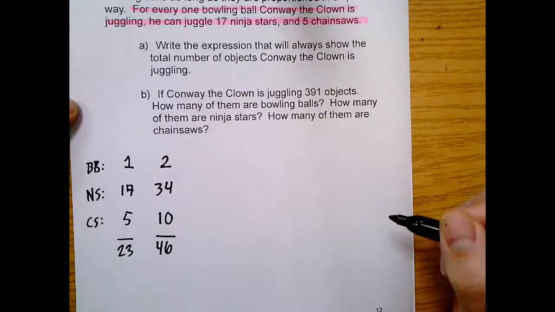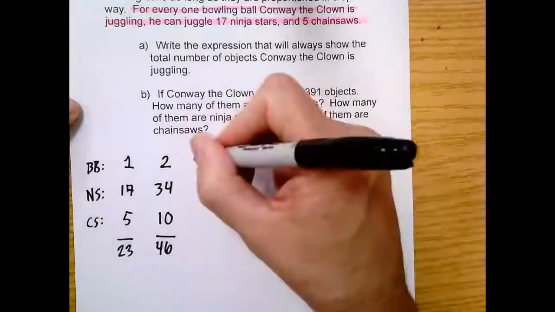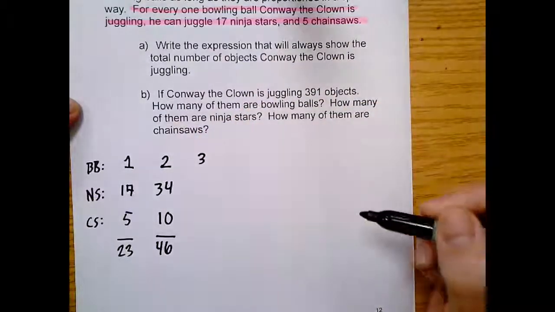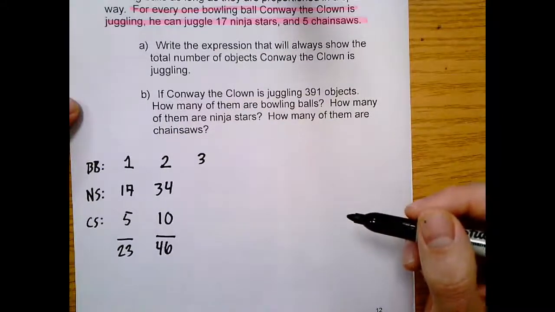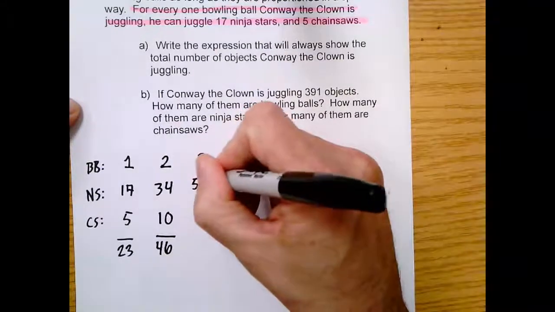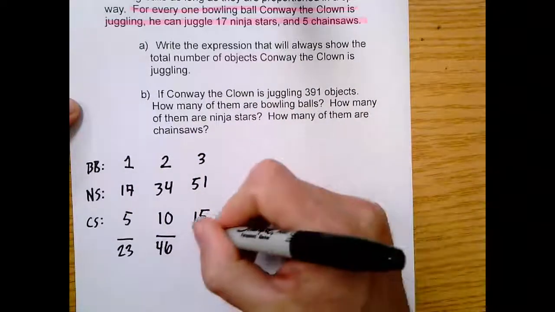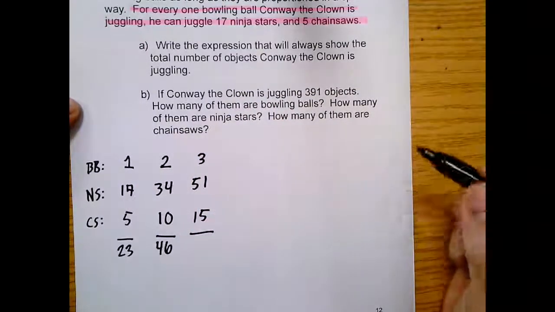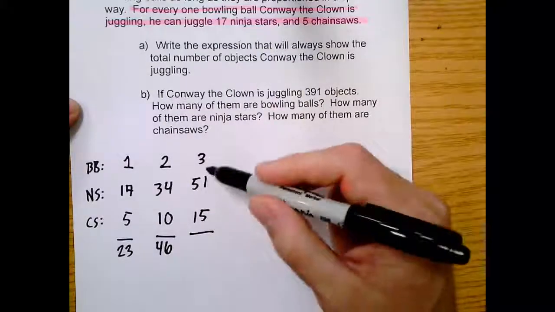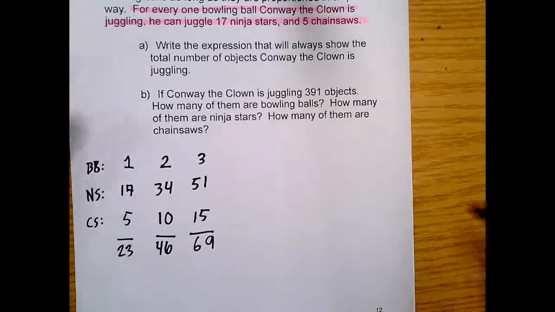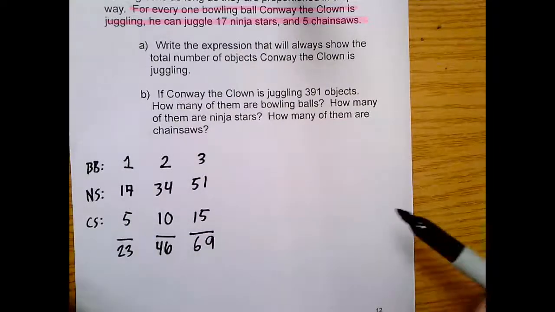And if you add all those up, they would be 46. And at this point, if you kept building this pattern up, you would do 17 times 3, which I believe is 51. And then 5 times 3, which is 15. And if you added those all up, let's see, we got 5, 6, 7, 8, 9. We get, all right, 69. And you see that it just builds and builds and builds.